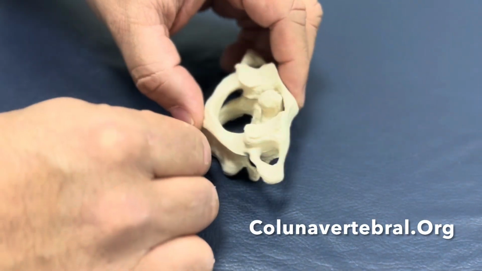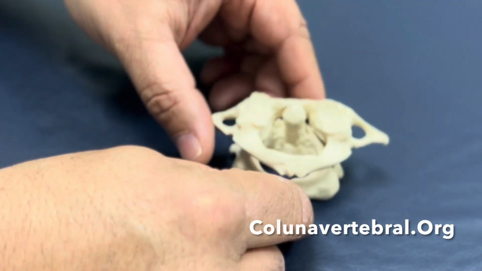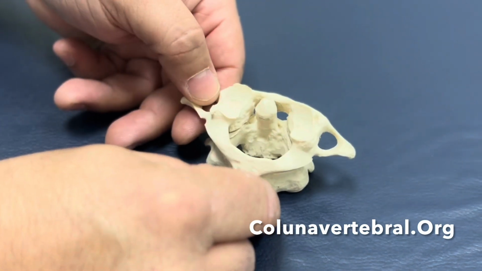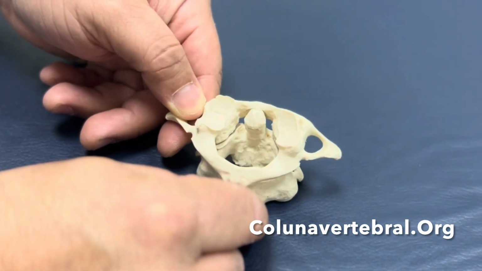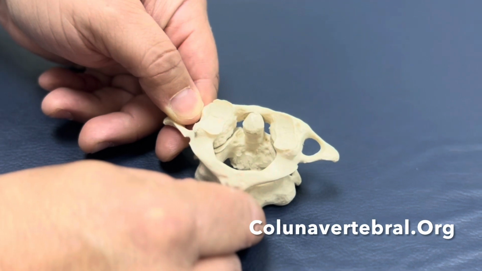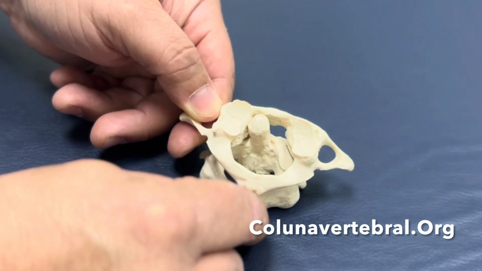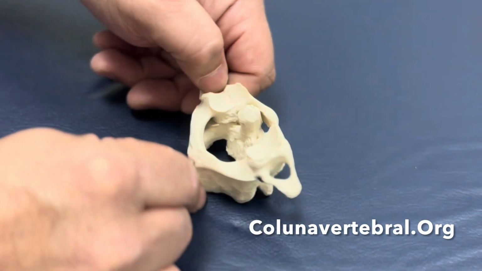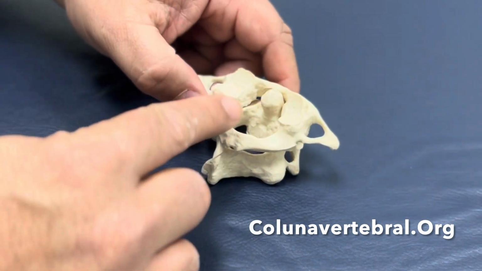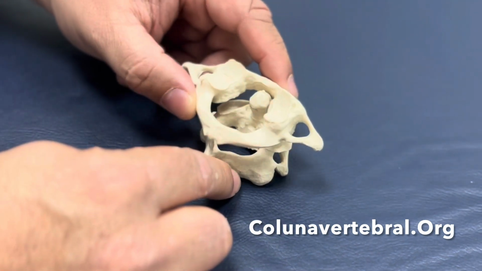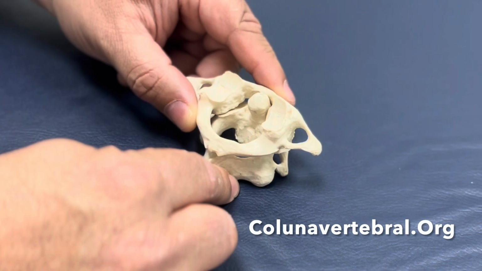And then the first listing, atlas anterior, would normally be accompanied by a sliding to the right or a sliding to the left, and then we call this listing A-R or A-L.